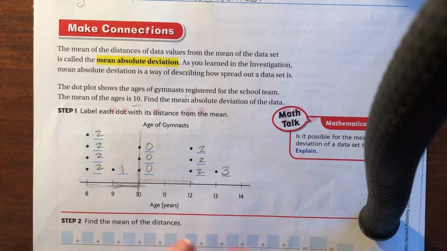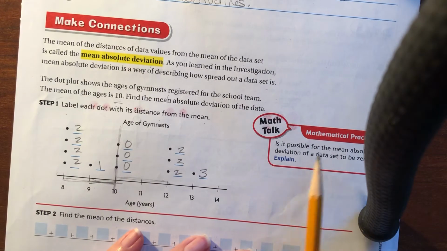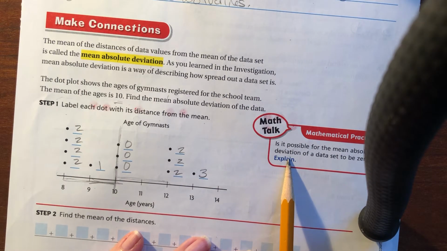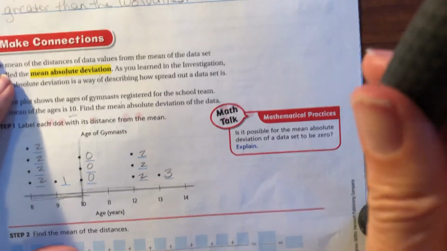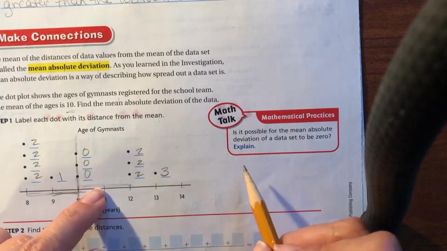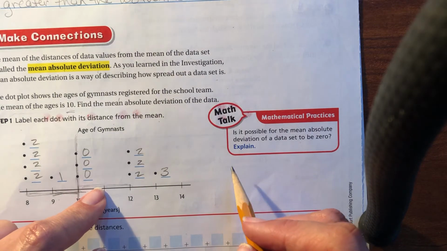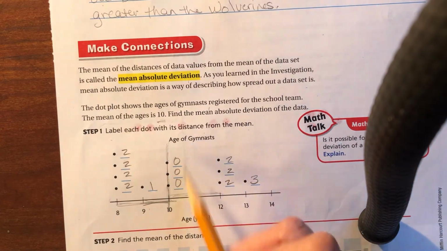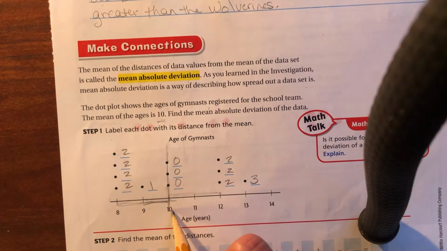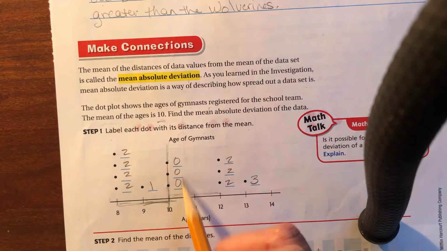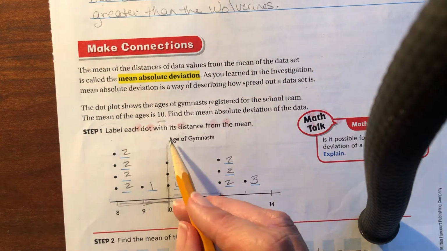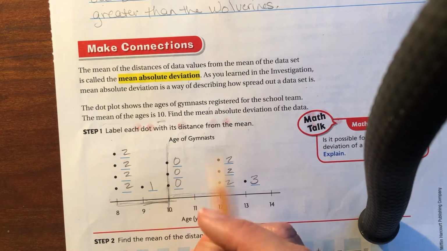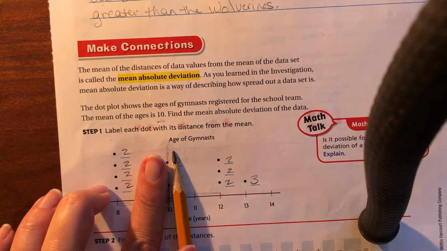Okay, let's take a look at this. Is it possible for the mean absolute deviation of a data set to be 0? Well, yeah, it's possible if all the data, yes. So if every value in the data set, for example, in this case, the age of every single gymnast on the team was 10, well then, yeah, the mean absolute deviation would just be 0, right? Because there's no distance from the mean to the data.